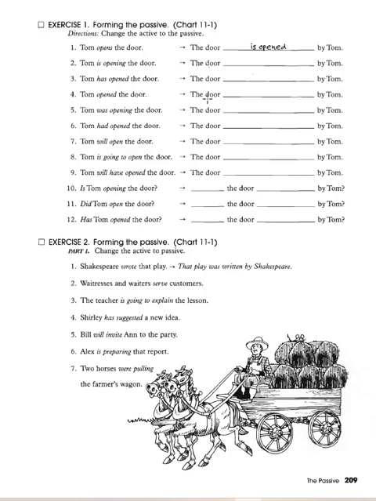Tom opened the door. The door was opened by Tom. Tom was opening the door. The door was being opened by Tom. Tom had opened the door. The door had been opened by Tom. Tom will open the door. The door will be opened by Tom. Tom is going to open the door. The door is going to be opened by Tom. So in all of these passive voice sentences, the subject is receiving the action of being opened by Tom. Tom will have opened the door. The door will have been opened by Tom.